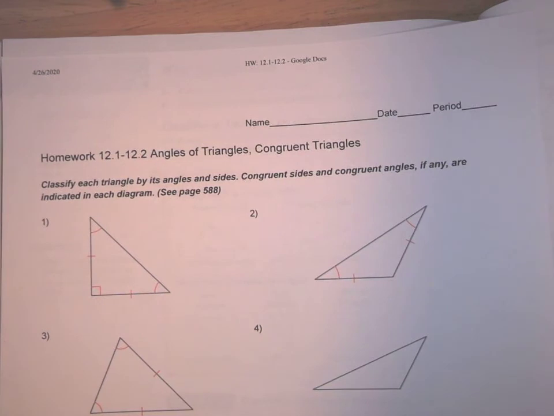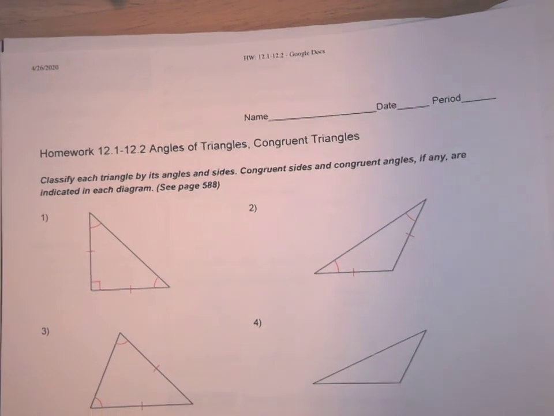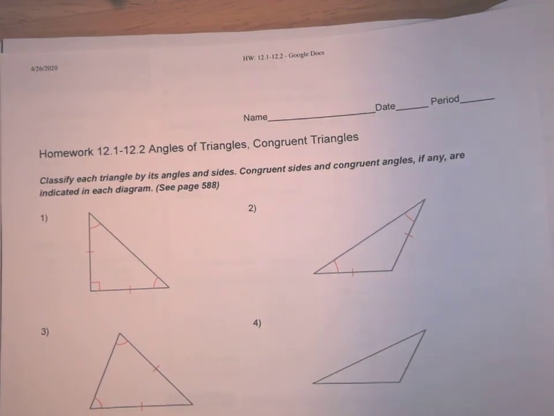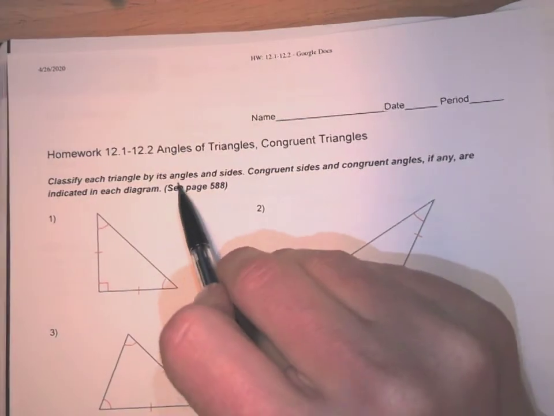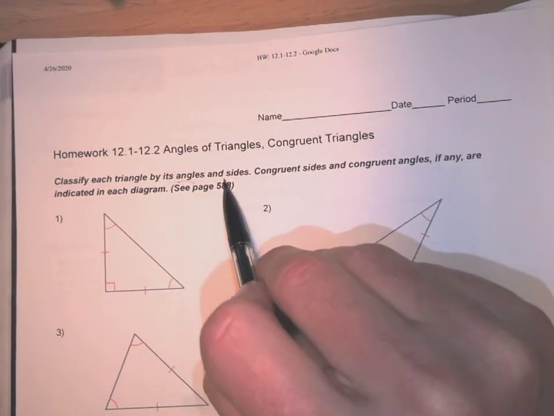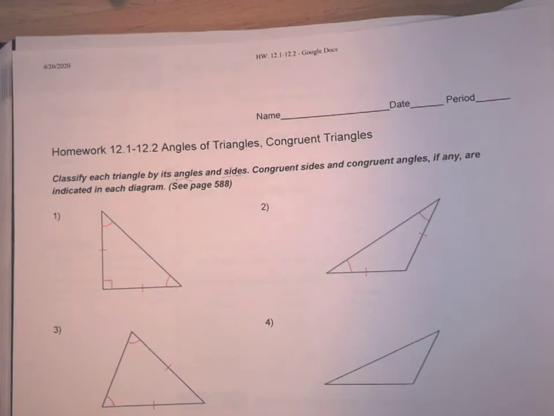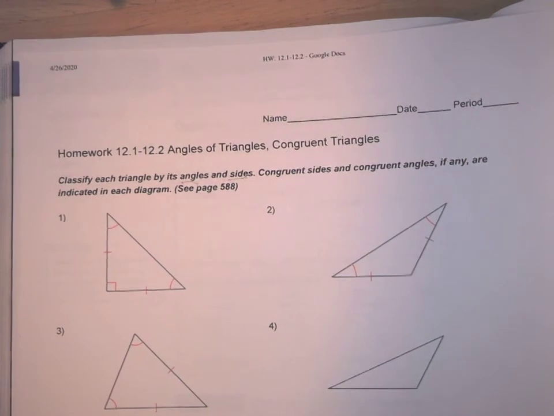But the first little section here just has these 7 triangles, and you're just going to describe them, okay? But you're going to describe them in 2 ways. You need a term that describes its angles and a term that describes its sides, okay? So let's start out with angles.